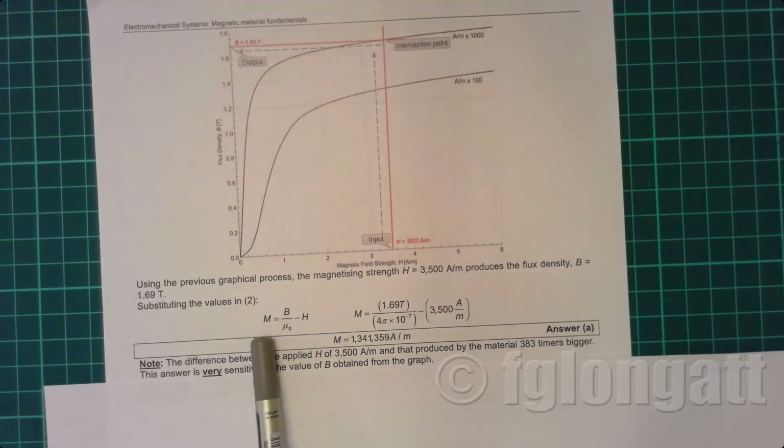The magnetization will be B divided by mu 0 minus H. In this case it is 1.69 Teslas divided by this very well-known constant, 4 pi 10 exponent minus 7, and we subtract this 3500 amps per meter. The numerical result, as you can see over here, is 1349 amps per meter.